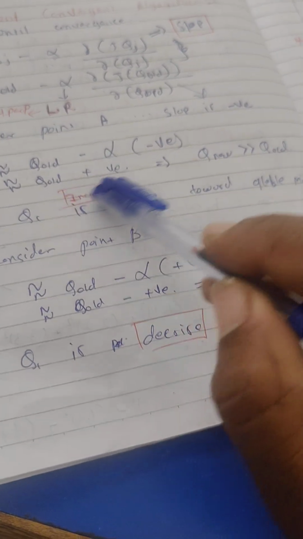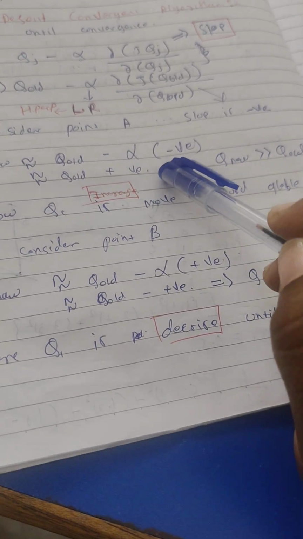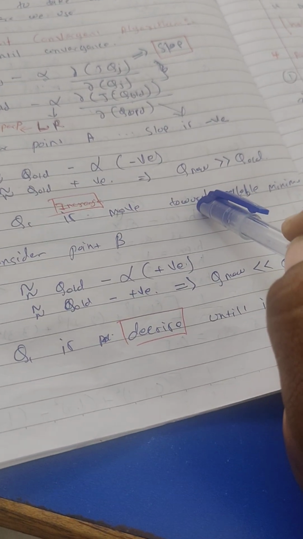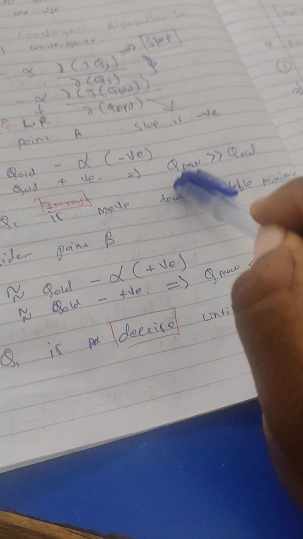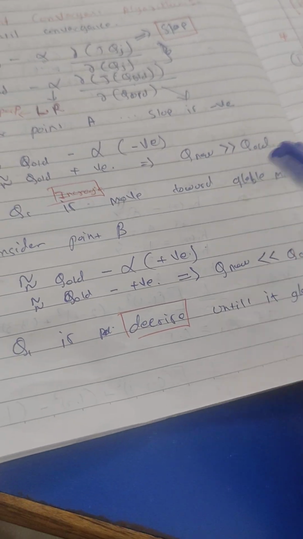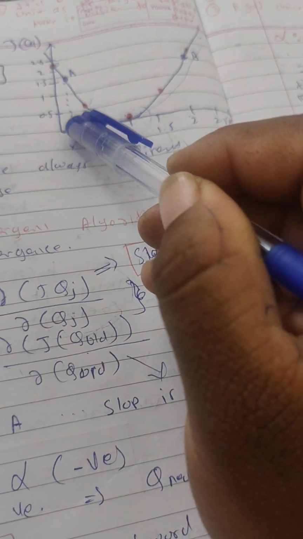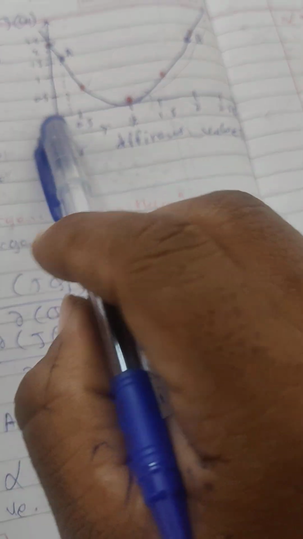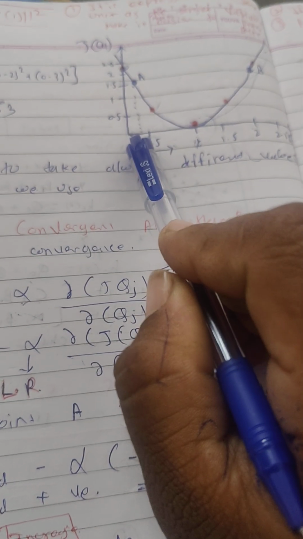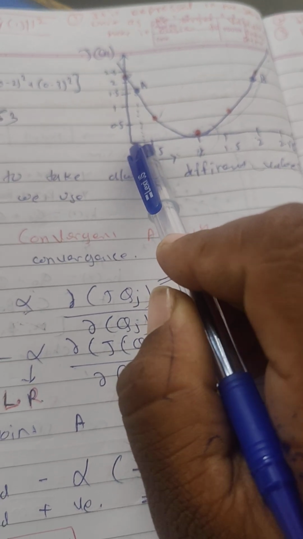It means in old value we had some value in old theta. So here we have to understand that theta new is greater than theta old. So in this graph, if we consider here our first old theta 1.